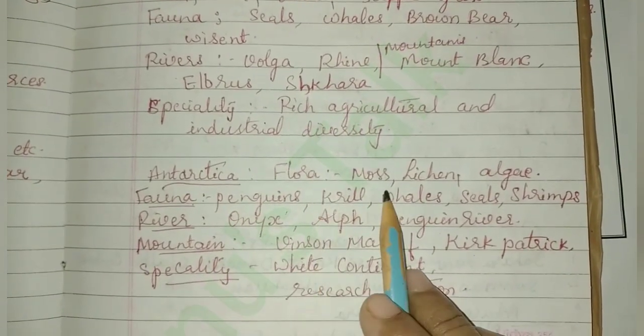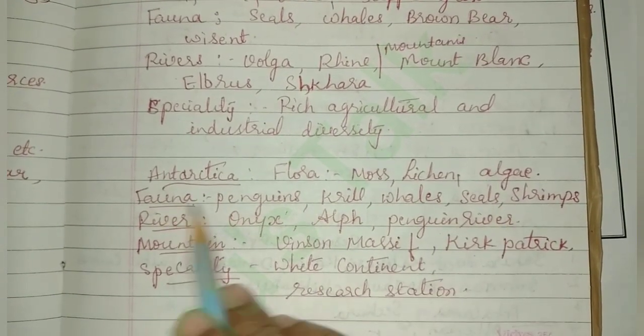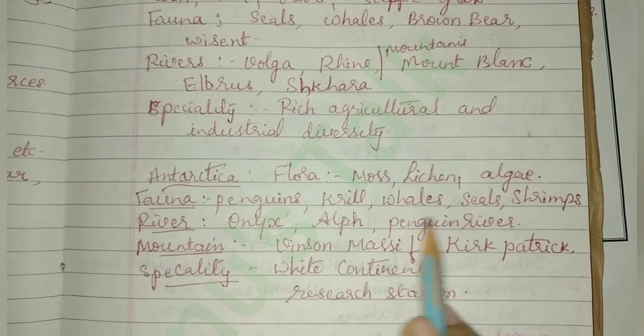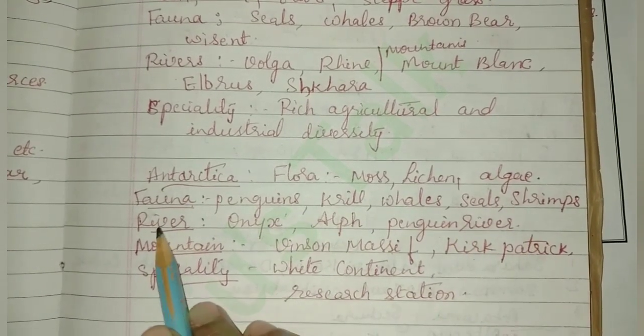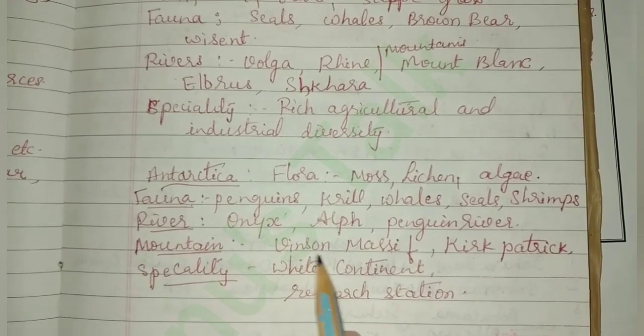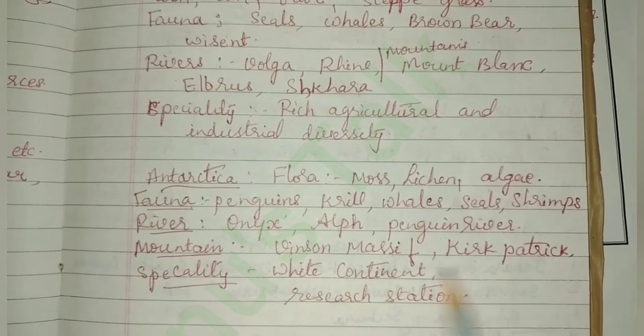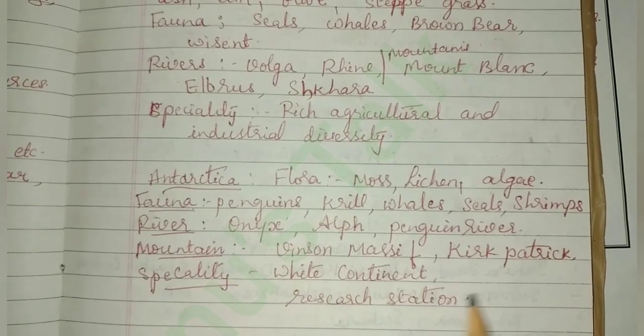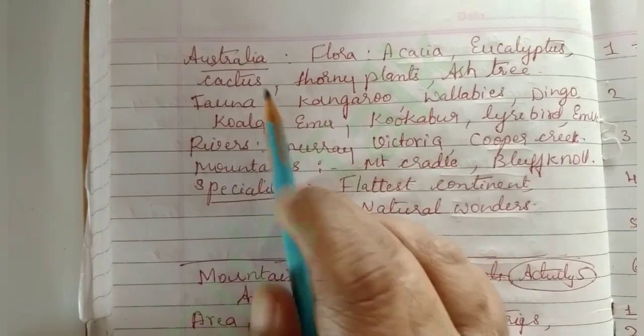Antarctica, flora: mosses, lichen, algae. Fauna: penguins, krill, whales, seals, shrimps. River: Onyx, Penguin River. Mountains: Vinson Massif, Kirkpatrick. Speciality: White Continent, research station.